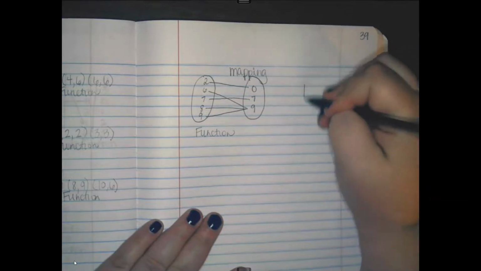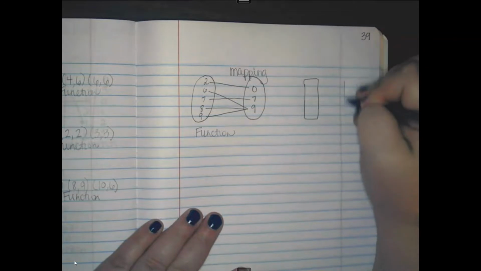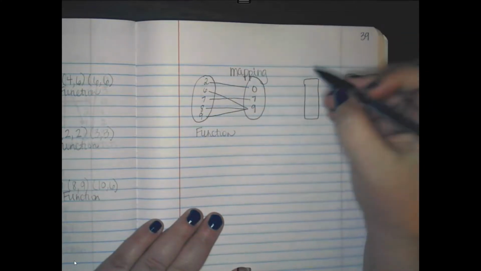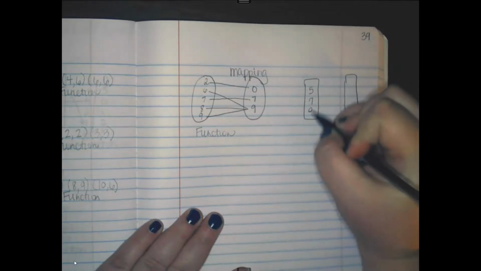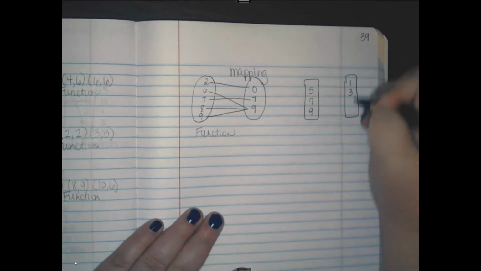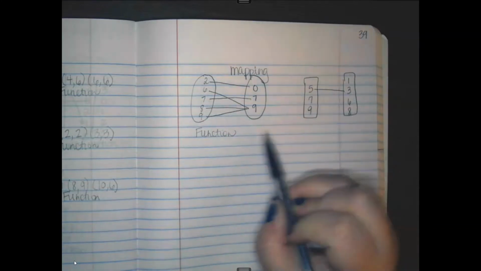I am going to do the rounded squares. I like those better. Sorry, I'm pretty sure you will see them more as the circles, but so we have 5, 7, 9, and then on this side we have 1, 3, 6, 8. A line from 5 to 3.